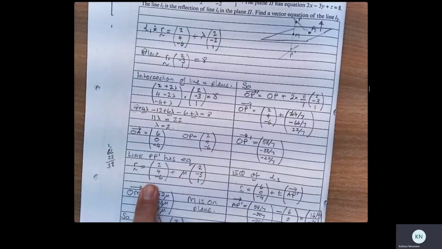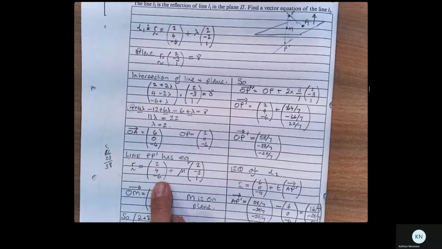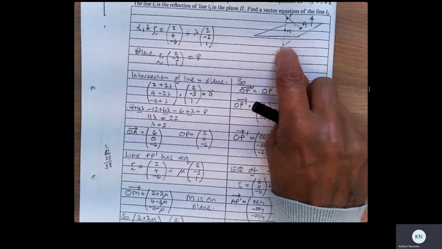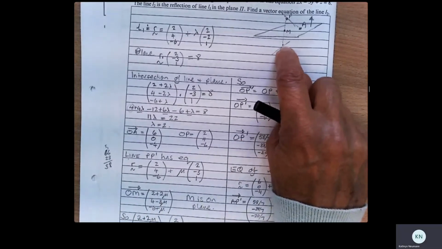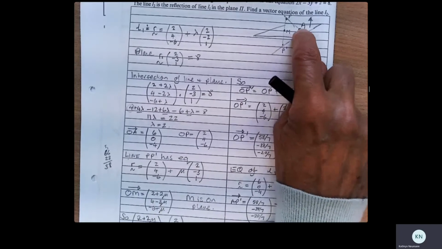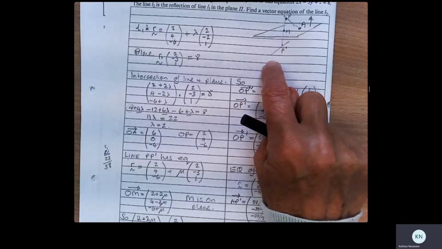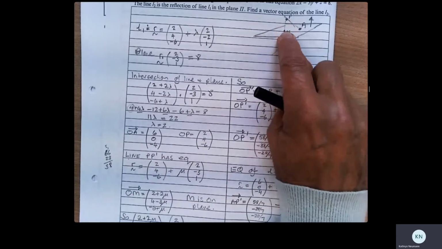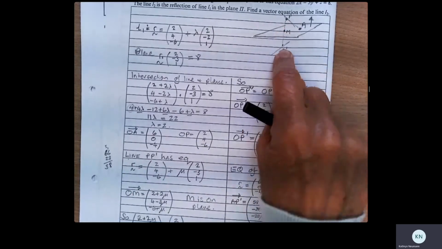So I want to find this reflected point here, because if I can find the coordinates of this point here, and I know that point there, I can work out the equation of that line. So we do what we did before. We reflect this point P down to here.